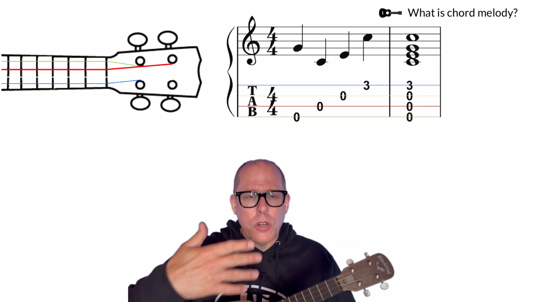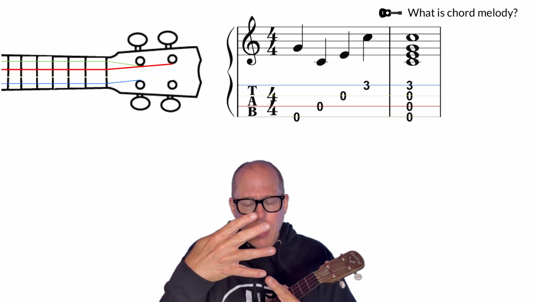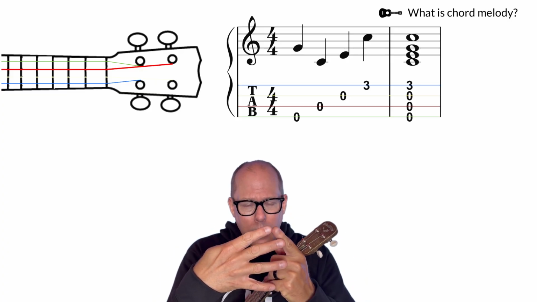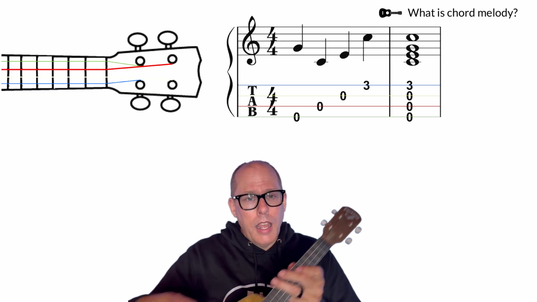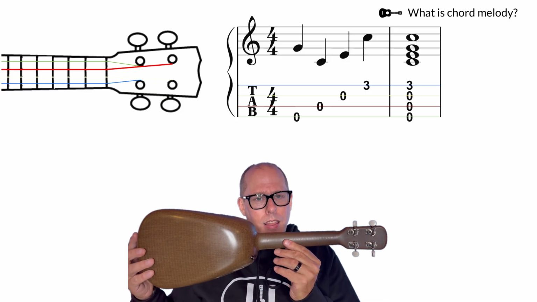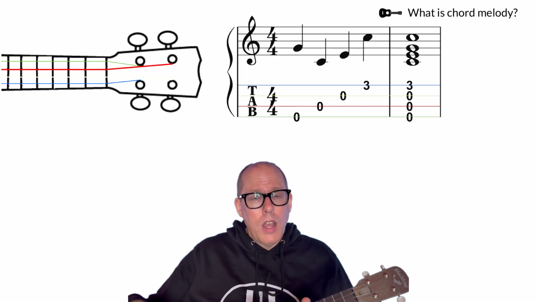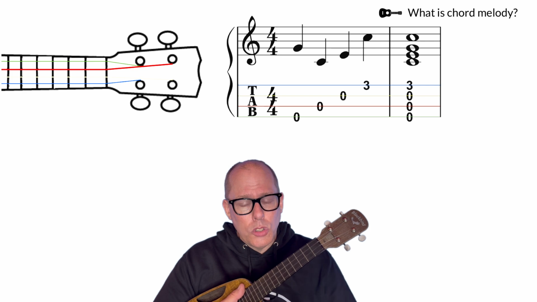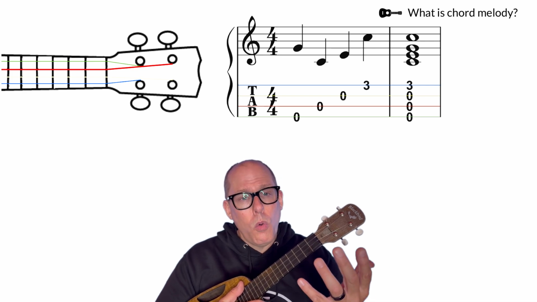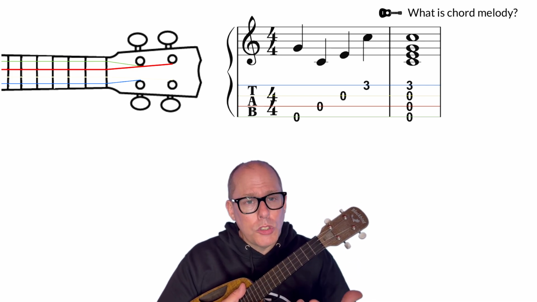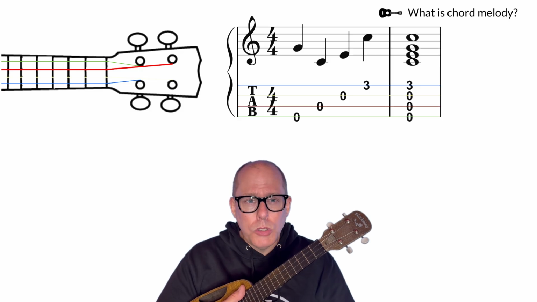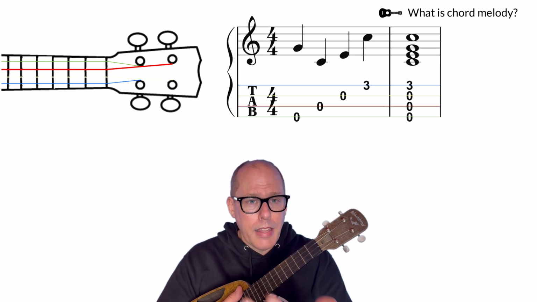Now, tablature is 4 lines. The bottom line is the 4th string. The top line is the 1st string. It's sort of like looking at your ukulele this way, directly in front of you. So that takes a little getting used to. The numbers tell you what fret to play on what string. If there is no number, you don't play anything on that string.